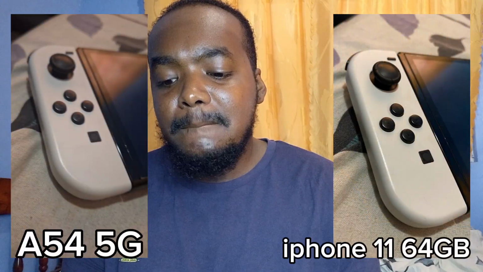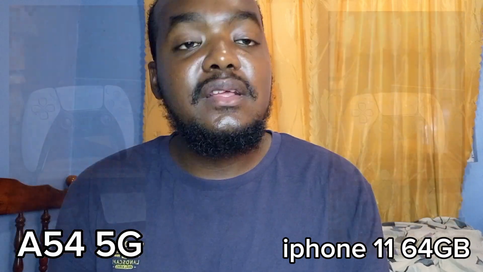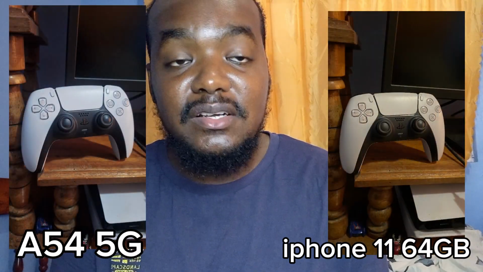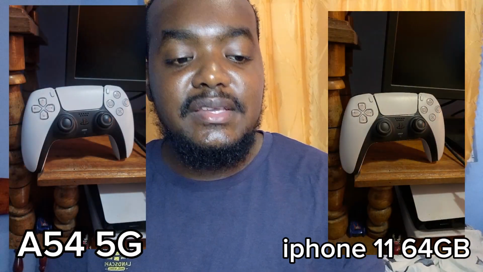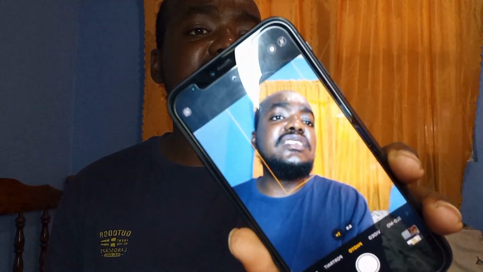And the camera, I'm not a camera guy. This is a very last point. I'm not a camera guy, but the camera quality on the iPhone compared to the Samsung, I can tell you right now, the Samsung takes the cake. It does. It really does. The camera quality on this is good. I must admit, it's good.